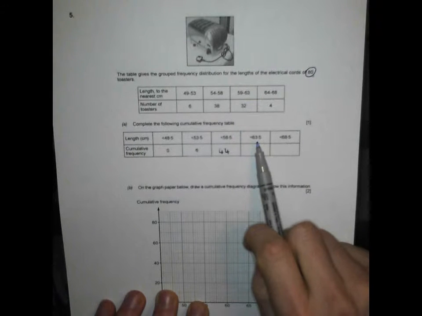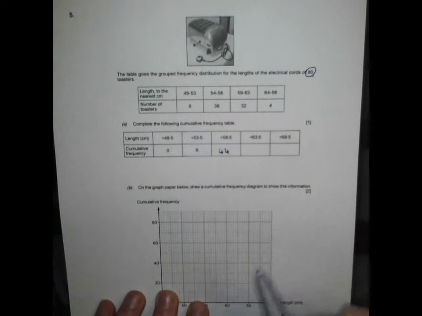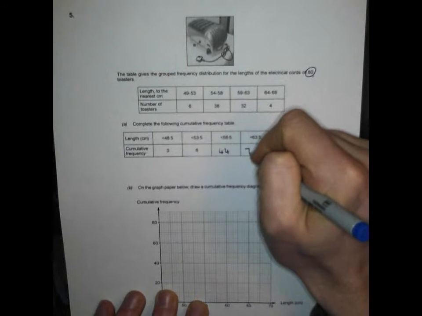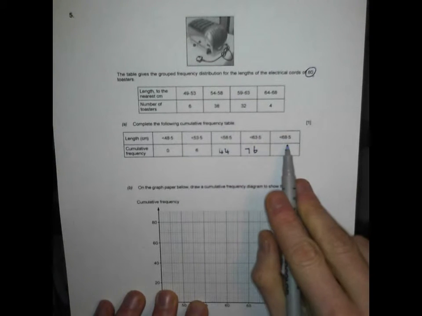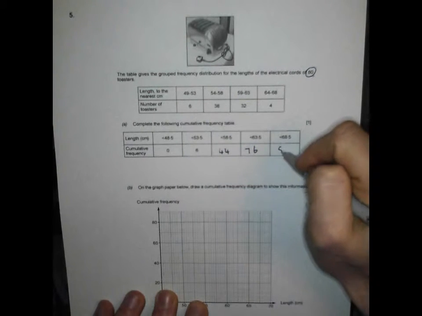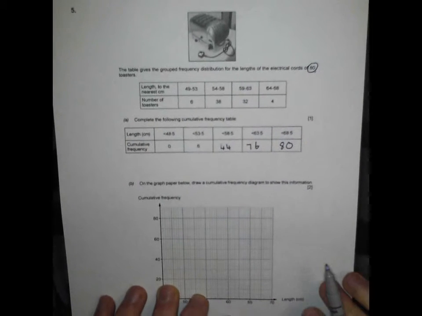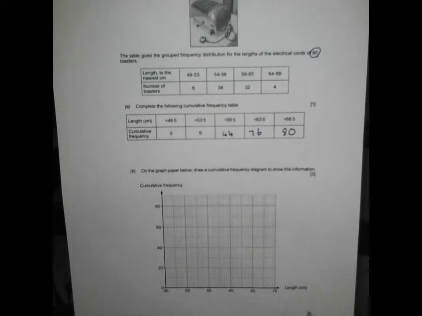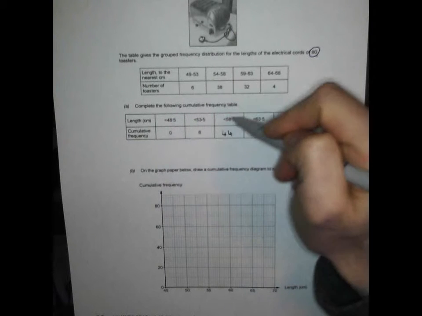Then less than 63.5, well we've got another 32 joining the gang there, so that's going to be up to 76. And finally less than 68.5, that's another 4, so that's going to be 80. Okay, draw the cumulative frequency diagram. These are our upper bounds of our groups. These are our cumulative frequency, so we're going to plot upper bound against cumulative frequency.